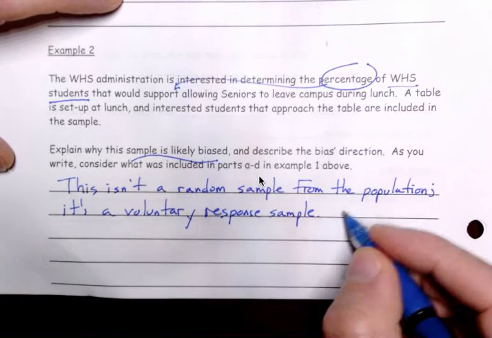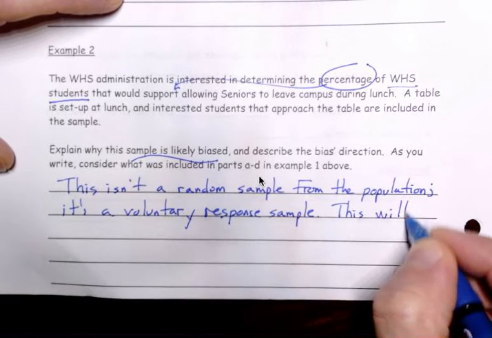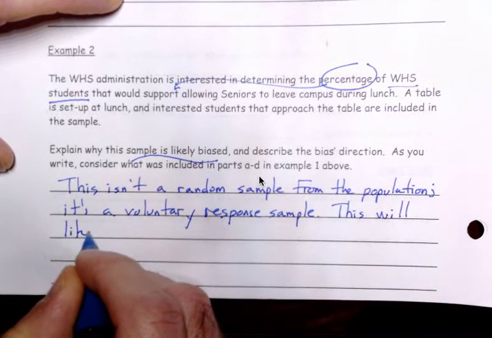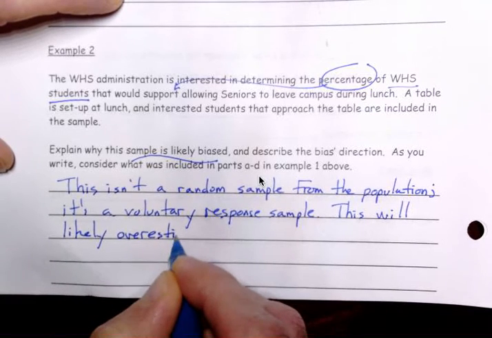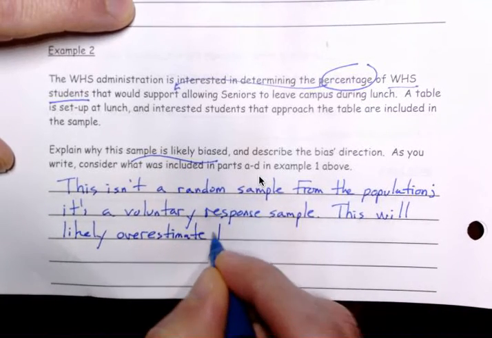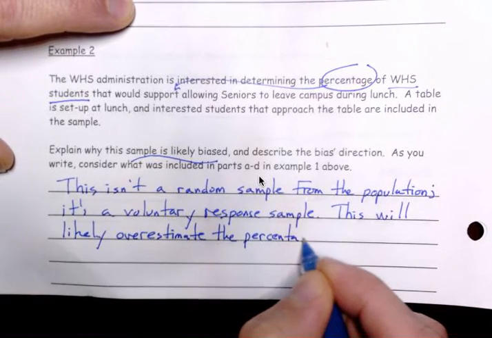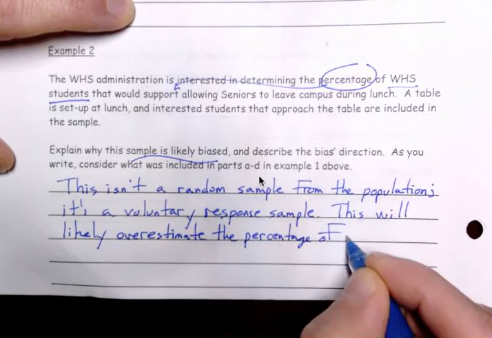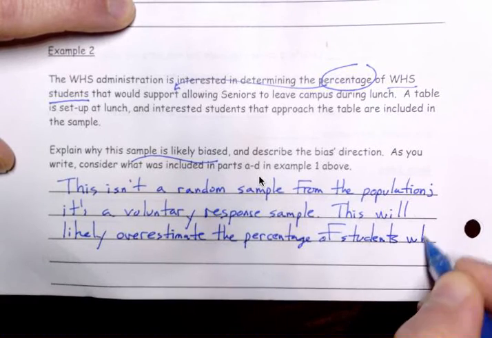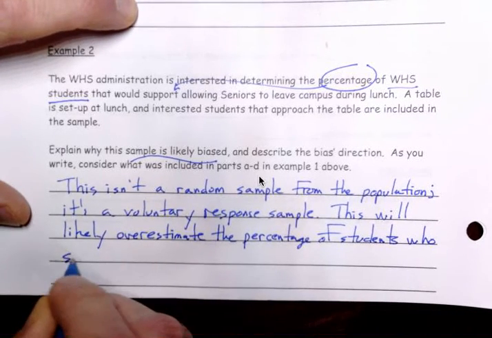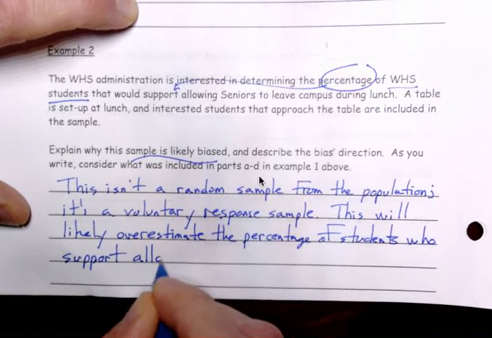So this will likely overestimate the percentage of students who support allowing seniors to leave campus.